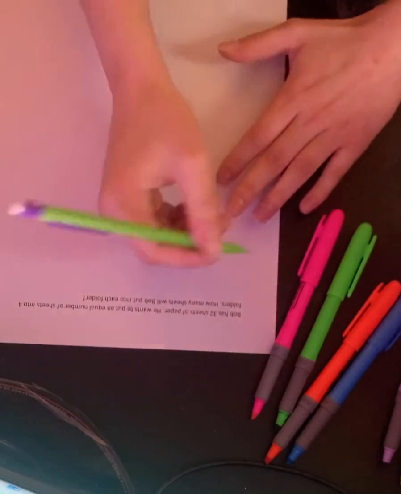And so here, let me raise it so you guys can see it. It says, Bob has 32 sheets of paper. He wants to put an equal number of sheets into 4 folders. How many sheets will Bob put into each folder? Okay, and so here we do this a little differently.